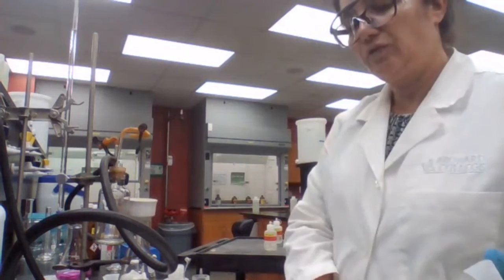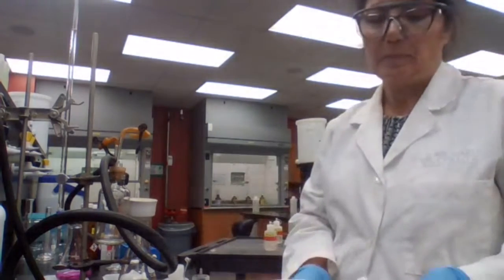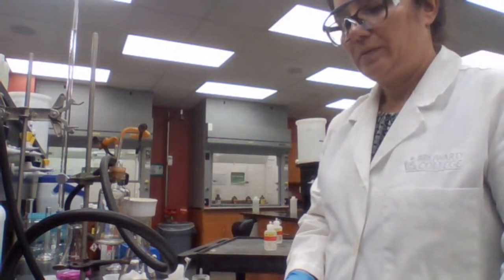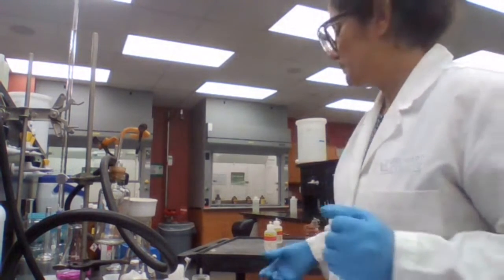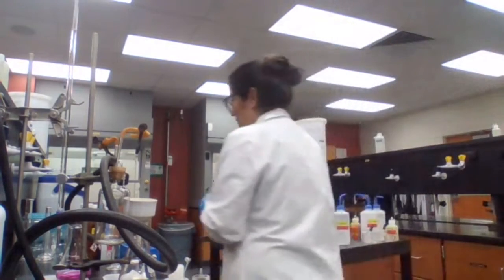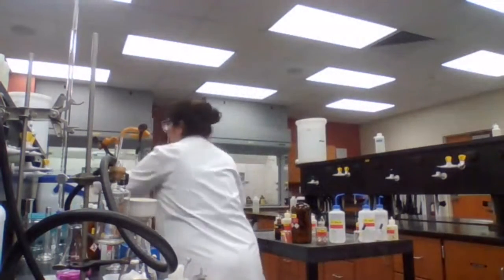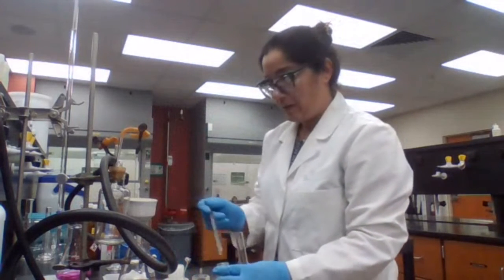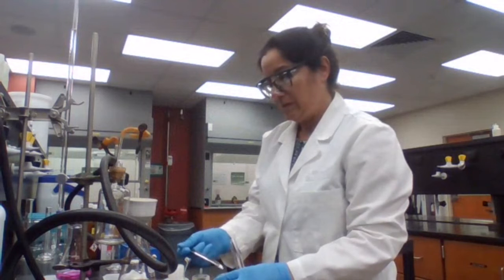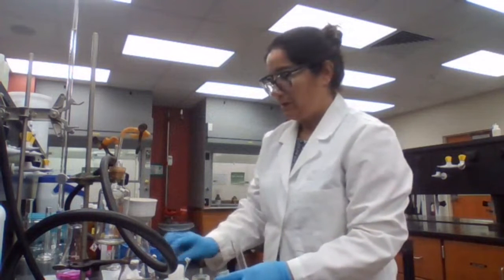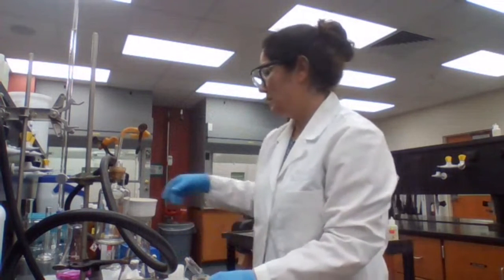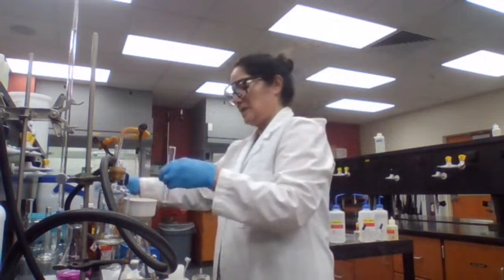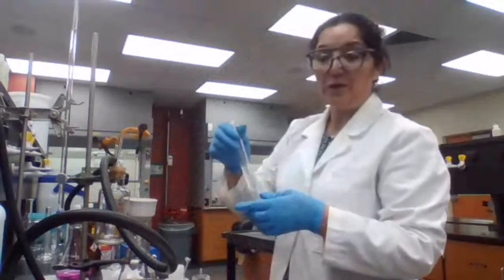For the iodoform test, I'm going to take a test tube, dissolve the ketone in 2 milliliters of water. Okay. Since it doesn't dissolve, I'm going to add the glyme.